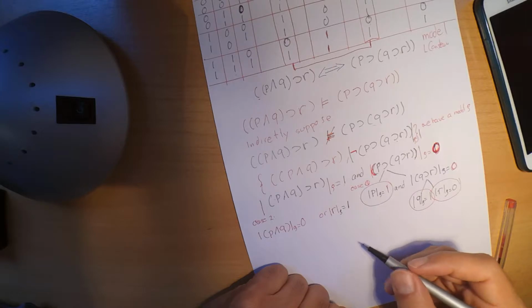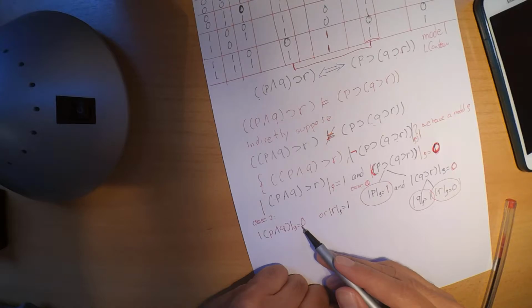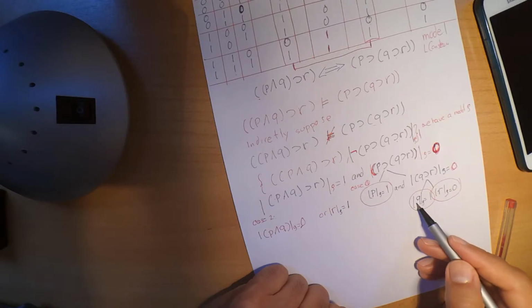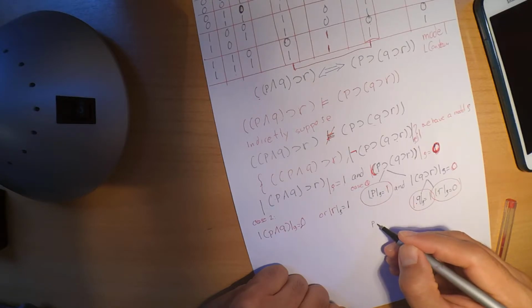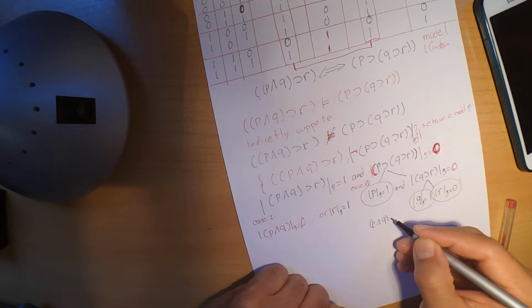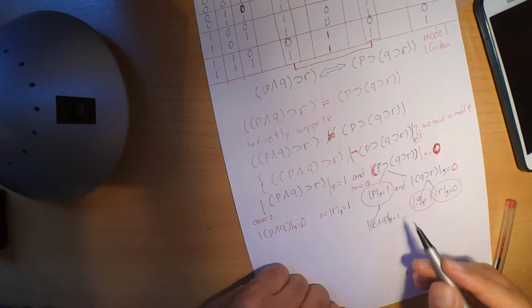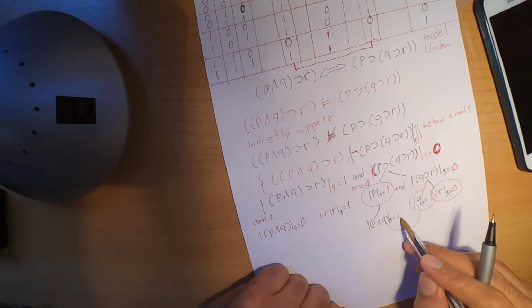So first of all, P conjunction Q is equal to 0. We have a little contradiction, because if we take this P and Q, if we say P has the value of 1, and Q is equal to rho 1, because we have put here 1 for P, and here we have 1 and 1, this is 0.